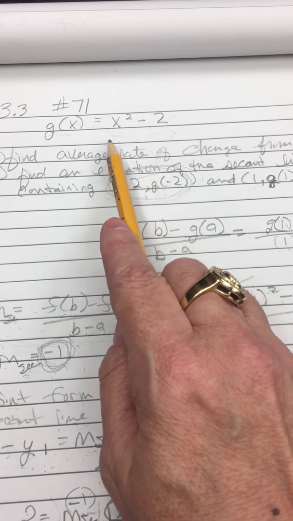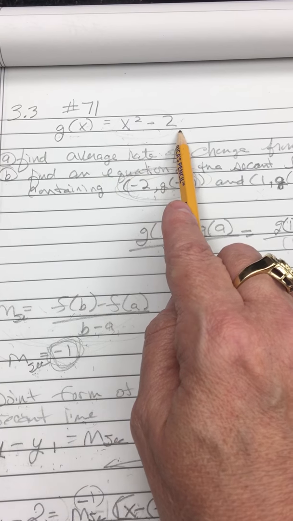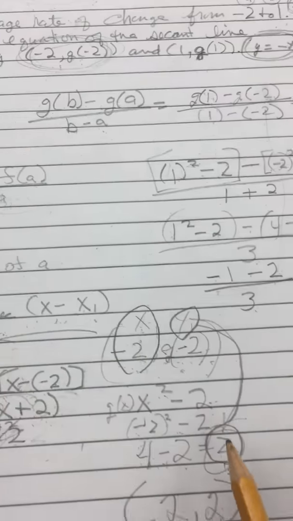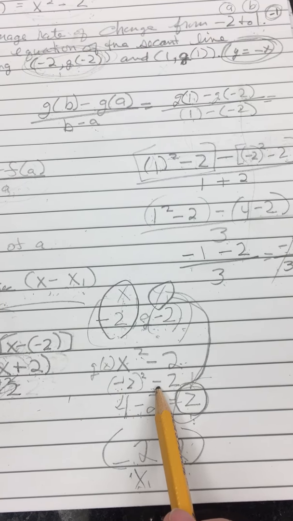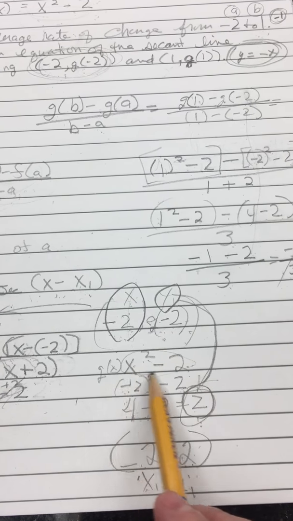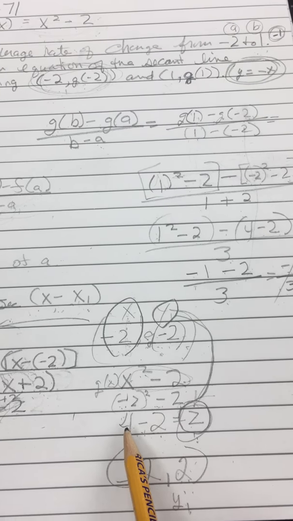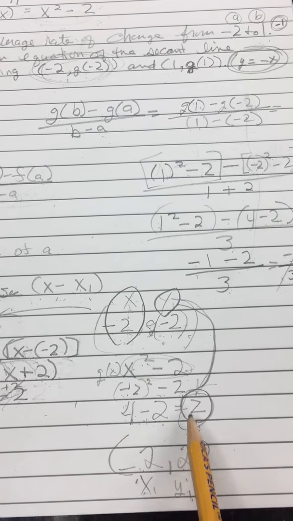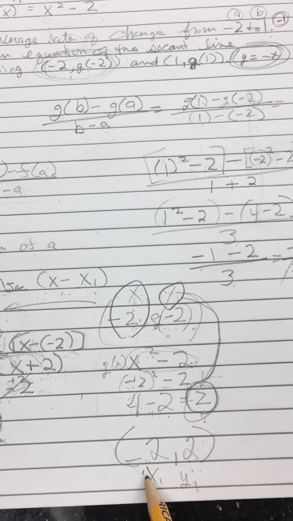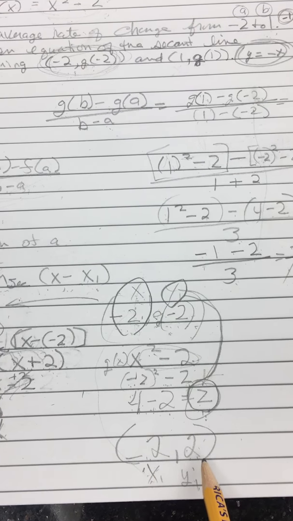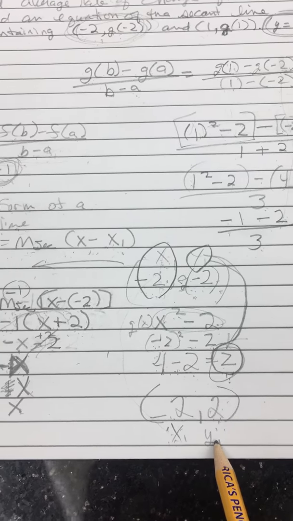So let's take this negative 2 and plug it into negative x squared minus 2. When we do that, we end up with negative 2 squared minus 2, because this is what we're looking at right here. So you get 4 minus 2, which is equal to 2. So bring this first value we plugged in, the negative 2, down. That's our x sub 1. What we solved for was 2. So here's our ordered pair.